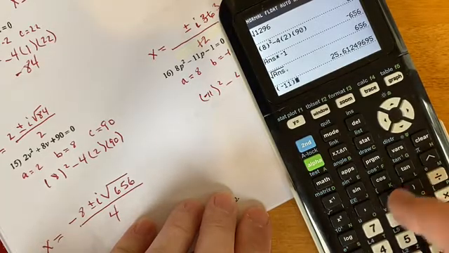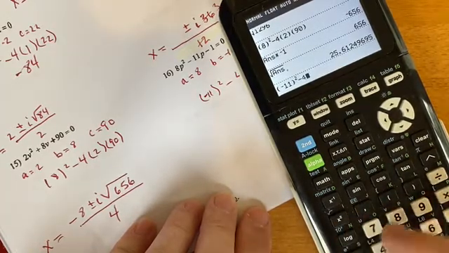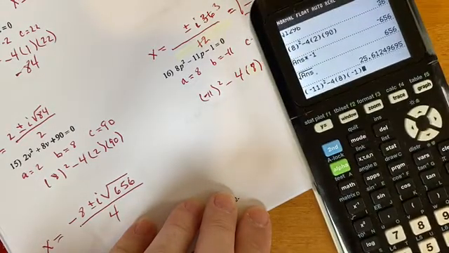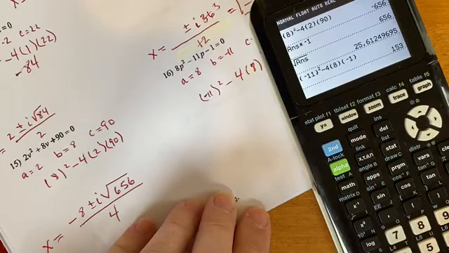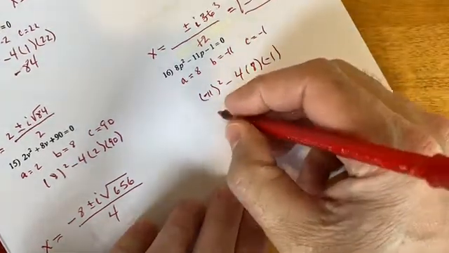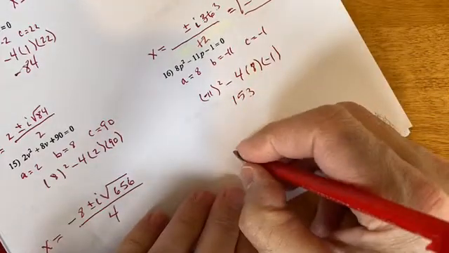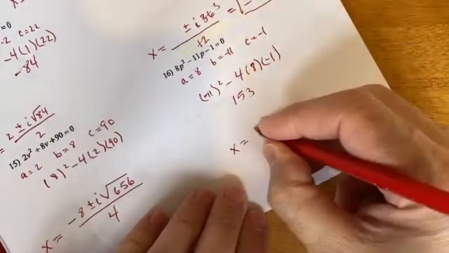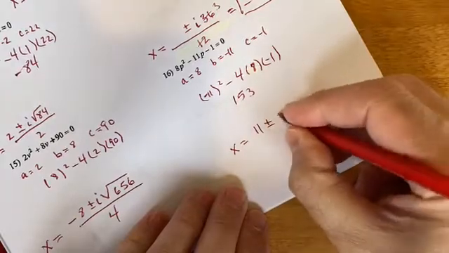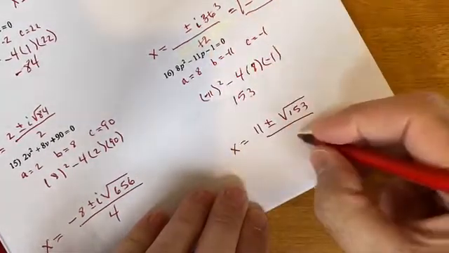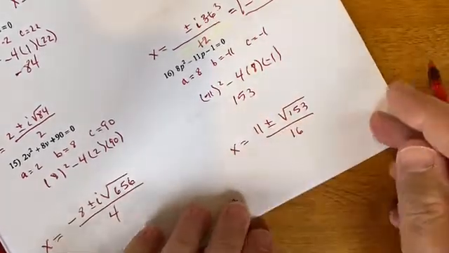Negative 11 squared minus 4 times 8 times negative 1. And that is positive 153. So x equals negative b, that's positive 11, plus or minus the square root of 153 all over 2 times 8, which is 16. And there it is. We're all done.